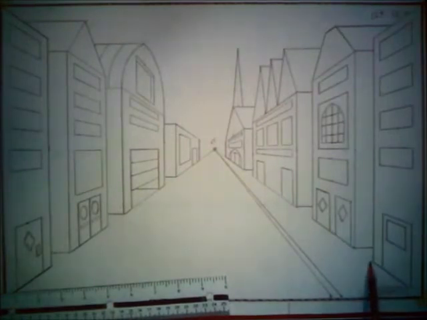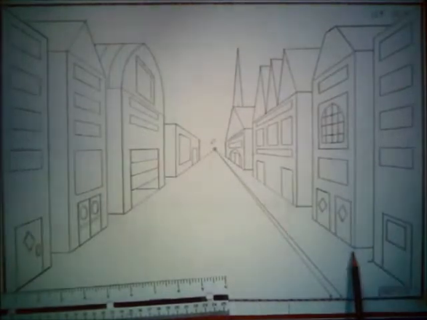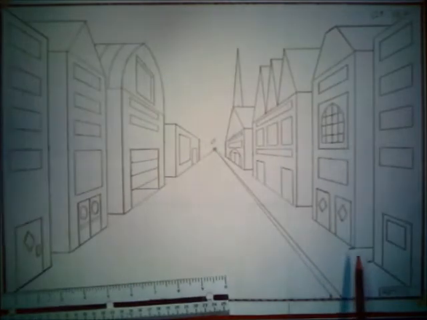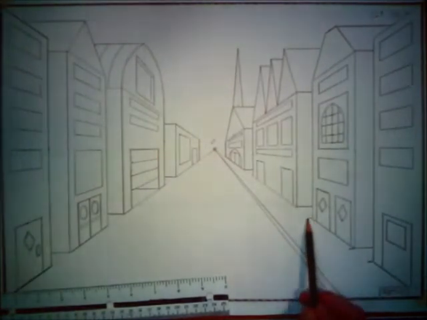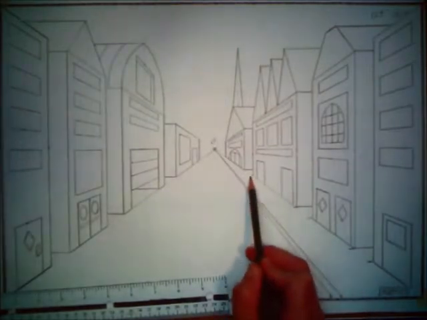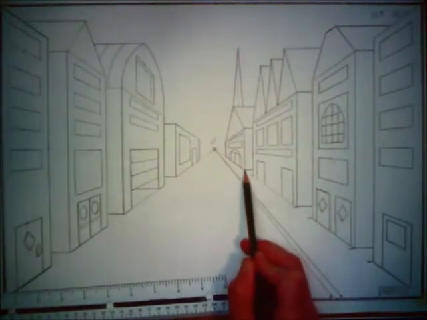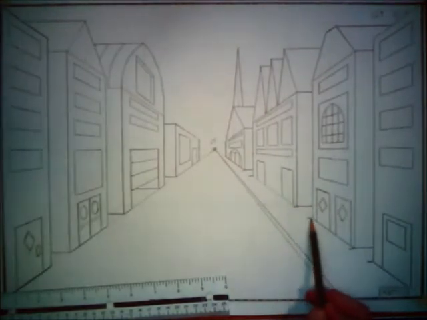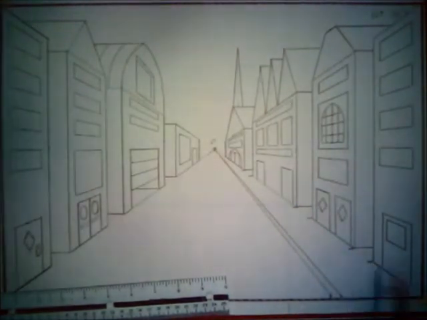So everywhere we have a break in between the buildings, let's go ahead and just make a mark here, and on the other side of the alleyway, and on the other side of the alleyway here. So everywhere we have a break between the buildings, I'm going to put a little mark like this, and that's going to help us figure out where to put our sidewalk in.